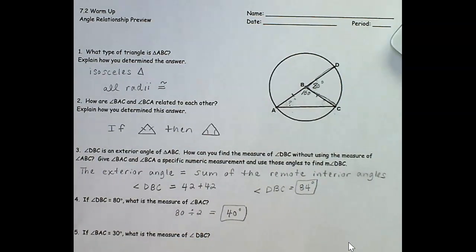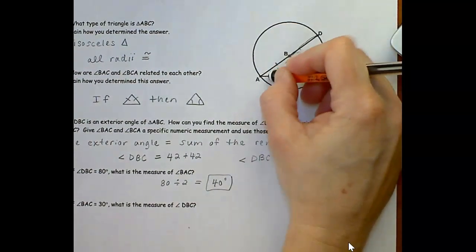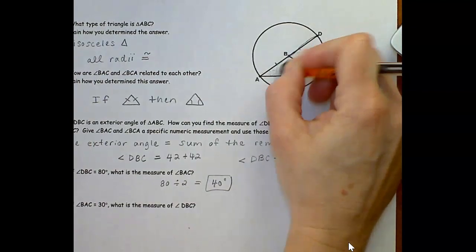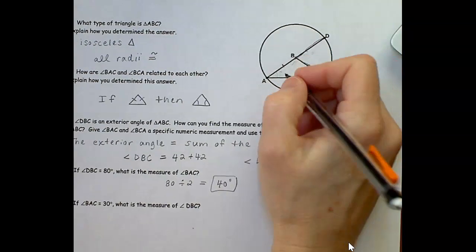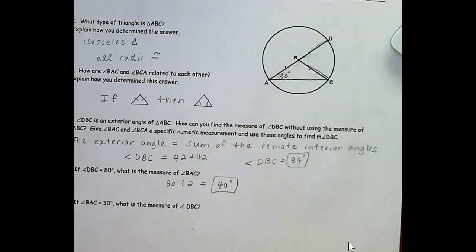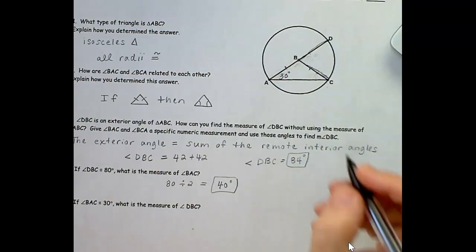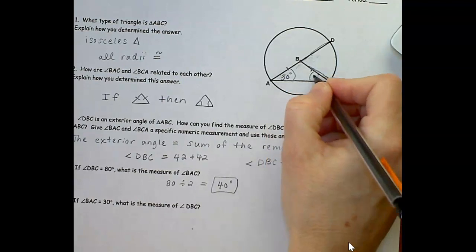All right, so that was number 4. If you go to number 5, let me erase what I have up here. They said if angle BAC is 30, what's the measure of DBC? So if I know that this angle is 30, I also know this angle is 30.